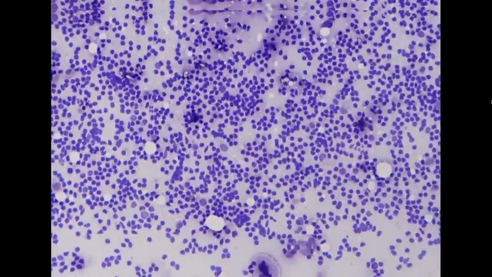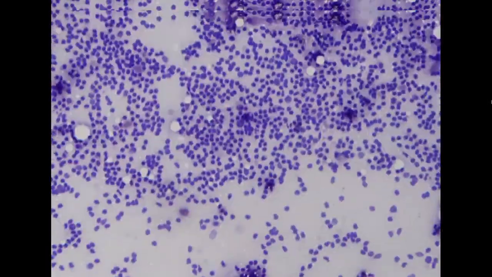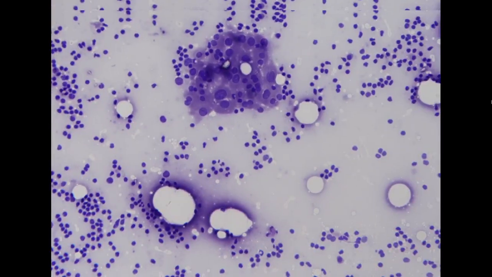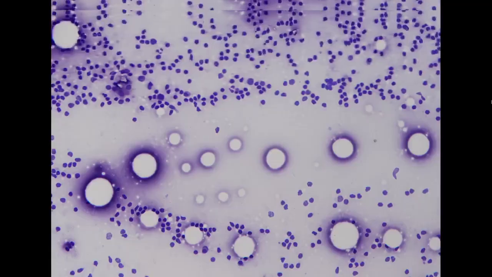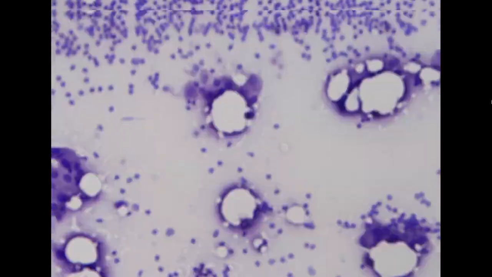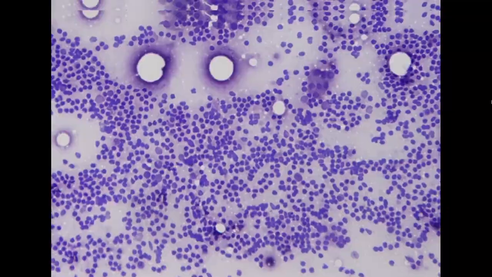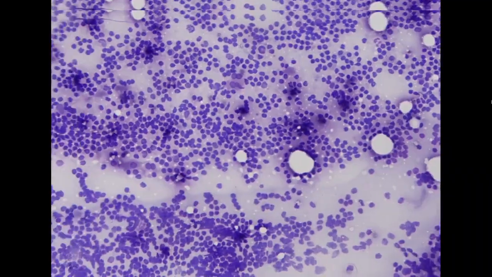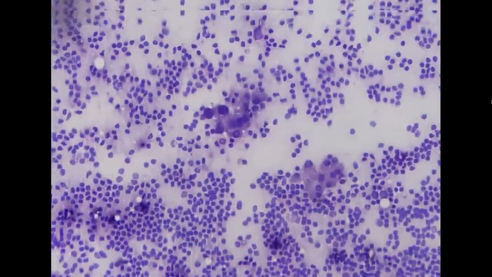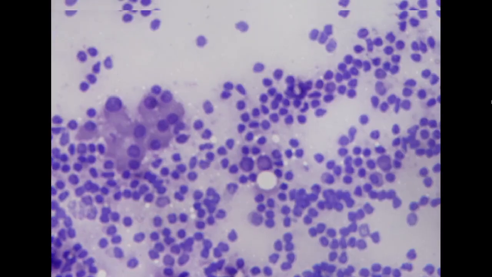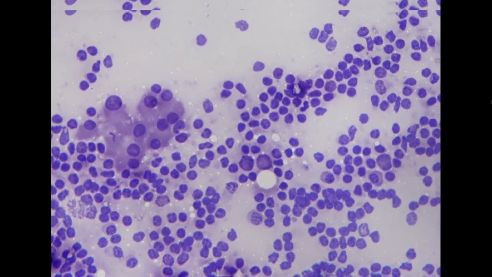I think our specimen doesn't show this beautiful Giemsa type of stain. So it is nice to see that sometimes the other preparation may be better, and this is one of the examples. So this Diff-Quik stain nicely shows lymphocytic thyroiditis. Yeah, so this is relatively easy.